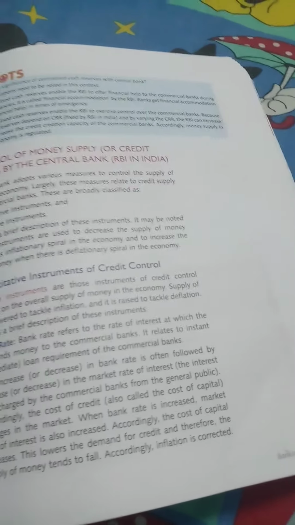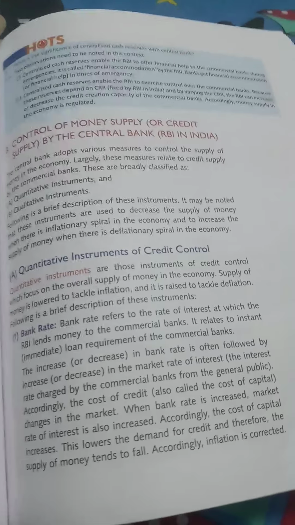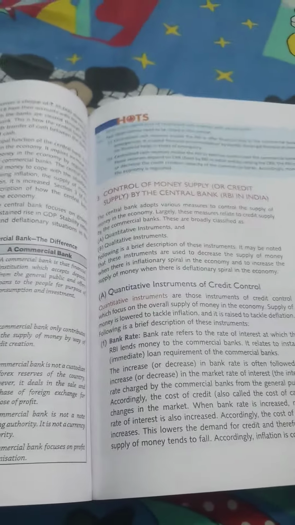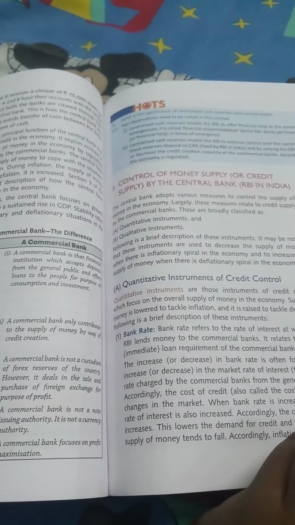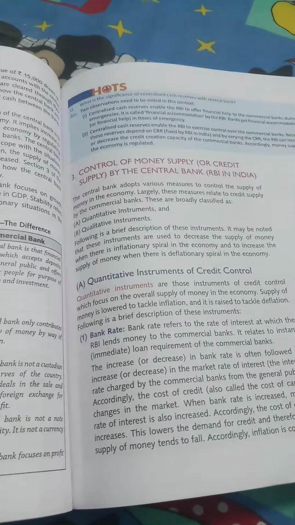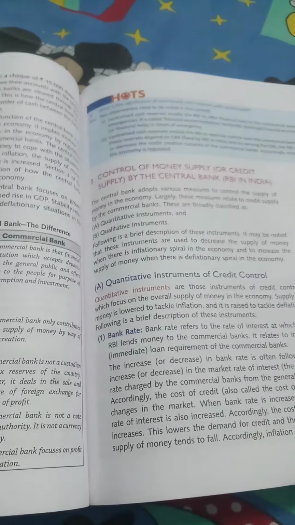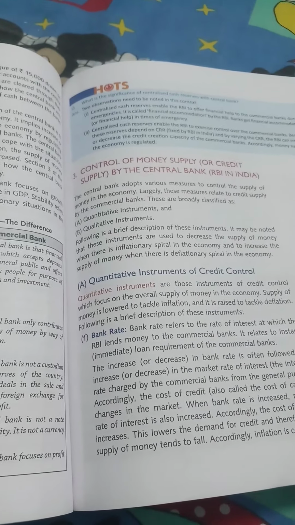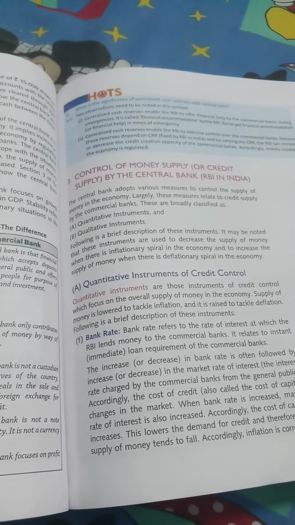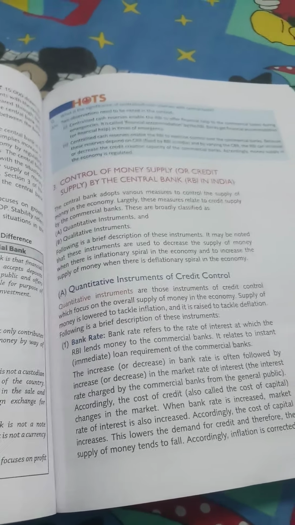The effect of bank rate during inflation is the same as that of repo rate. In inflation, the bank rate is also increased so that the RBI charges a higher rate of interest from the banks, and when banks get loans at a higher rate, they will also charge the public a higher rate. This leads to fewer people demanding loans from the banks. When fewer people demand loans, the money supply gets reduced, and when money supply is reduced, inflation gets controlled.